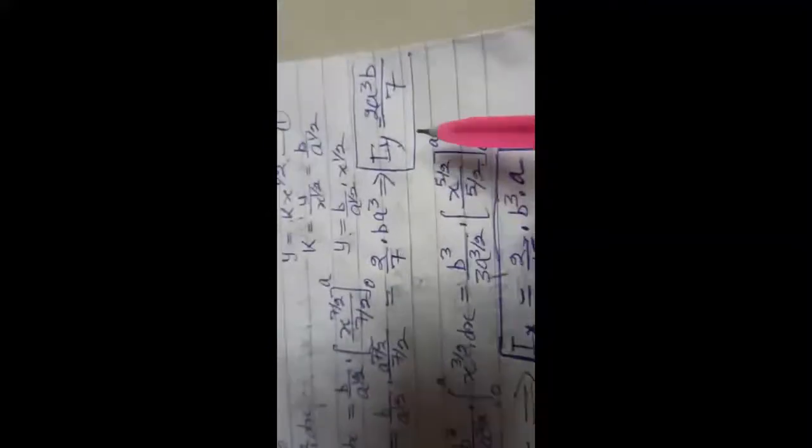So taking the moment of inertia of this strip about the x-axis and y-axis, then integrating it between the limits 0 to a. Iy is equal to 2a cube b upon 7 and Ix is equal to 2 by 15 b cube into a. Okay, thank you very much.